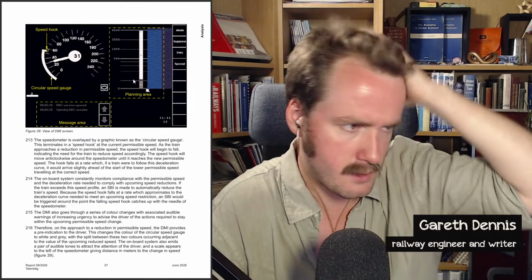So, you can see, this is a lot of detail that goes into the speedometer, the on-screen interface, if you like, the driver-machine interface, I believe it's called, that gives information about what speed the driver should be doing. And there's a lot of information there. There's a lot of detail here about the fact that you get pre-indications with slight differences in color. You've got all sorts of different color changes, yellow and then red, saying that there's an overspeed.